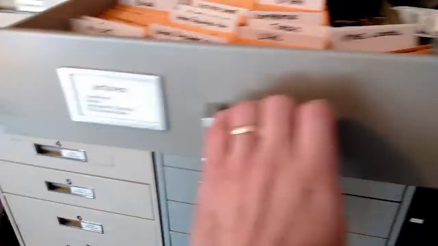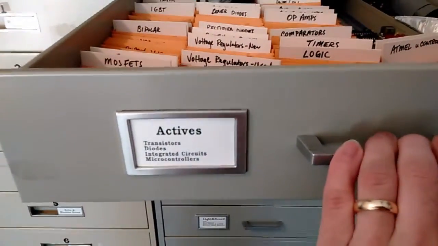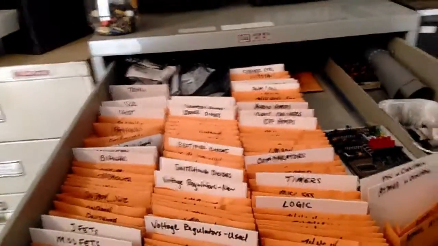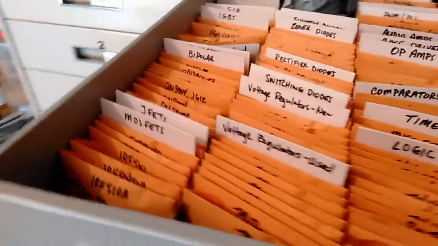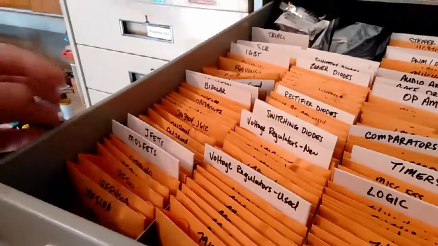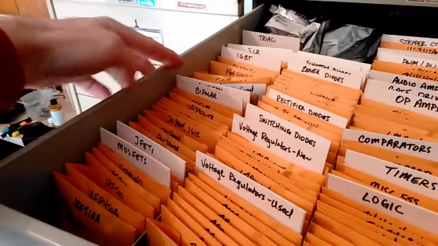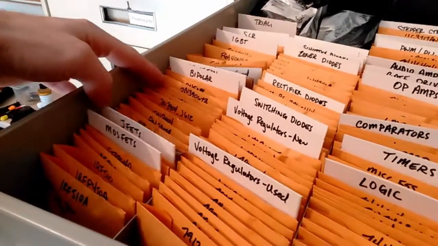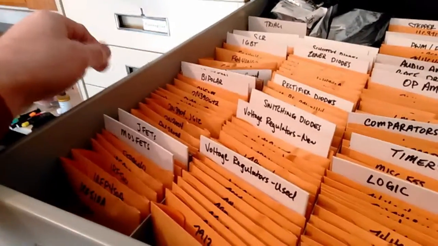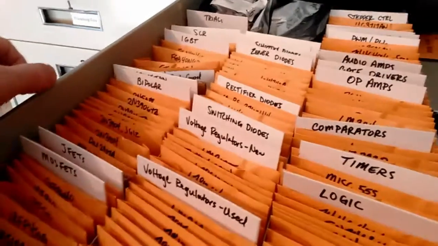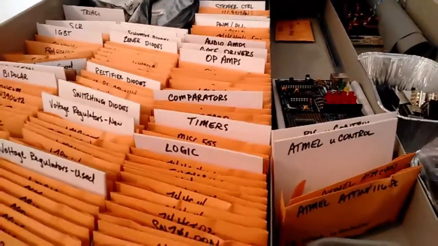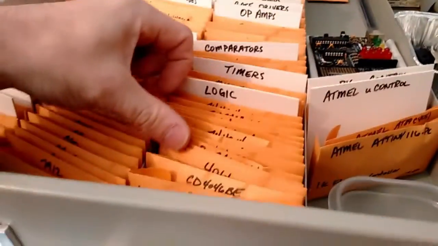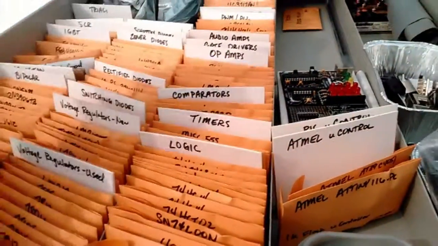Up here on top, I've got my actives. So that's my transistors, my diodes, my integrated circuits. And so I've got these in order of part number and then by category. So MOSFETs, JFETs, bipolar transistors, and then they're by part number. I've gotten to the point where I know what part numbers are what, and so I go looking for them. And especially my logic here, it's really important to have these by part number.